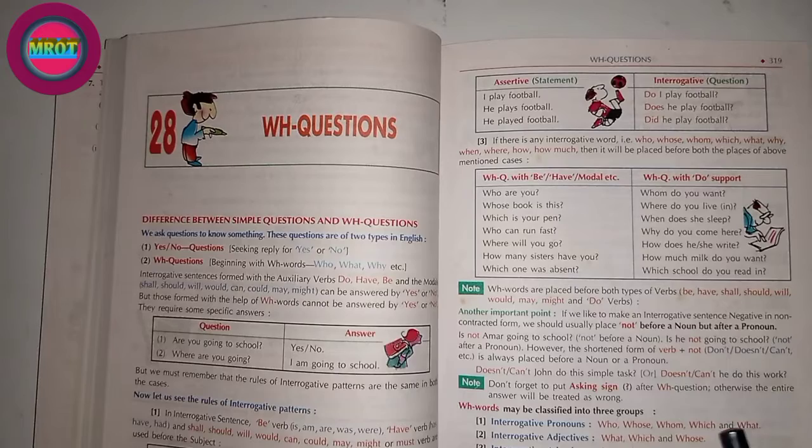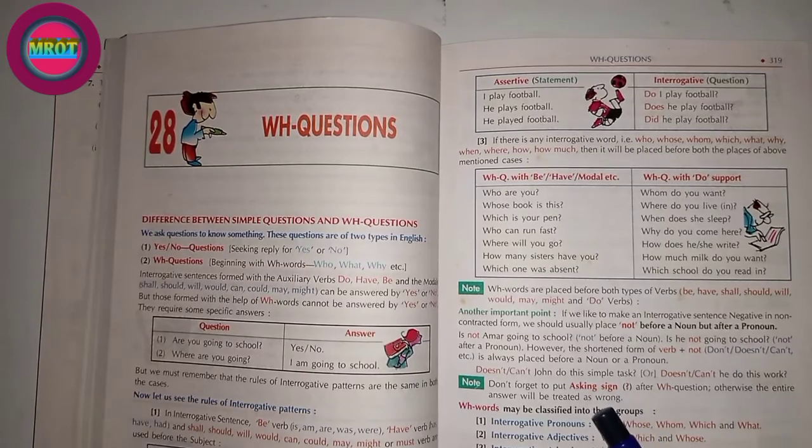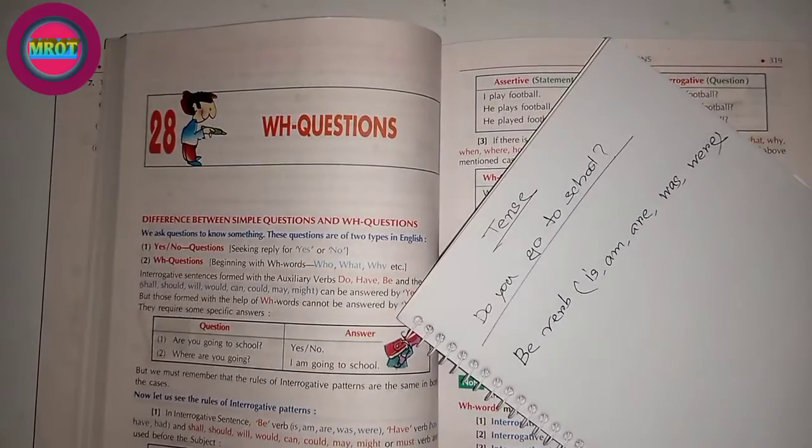Maybe you understand WH questions and also how to make questions. Note: don't forget to put the asking sign, the interrogation mark, after a WH question. Otherwise, the answer will be treated as wrong. This is the most important thing.